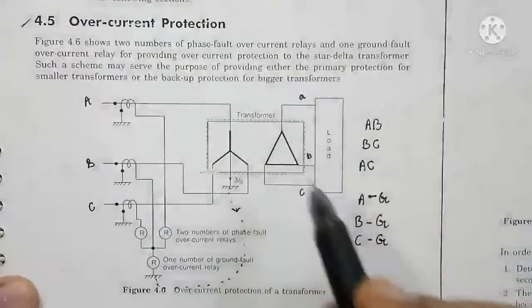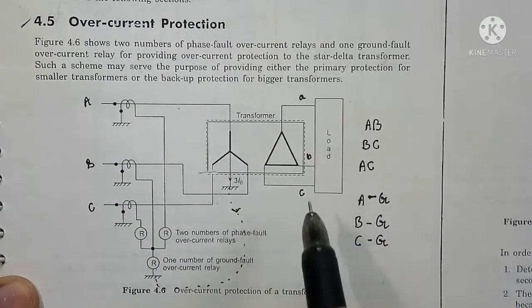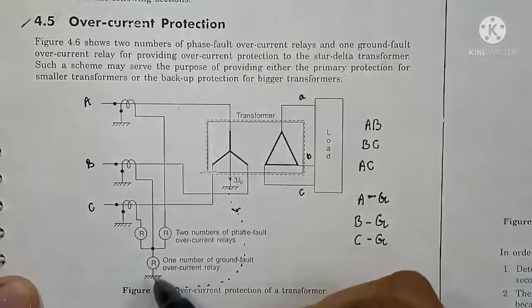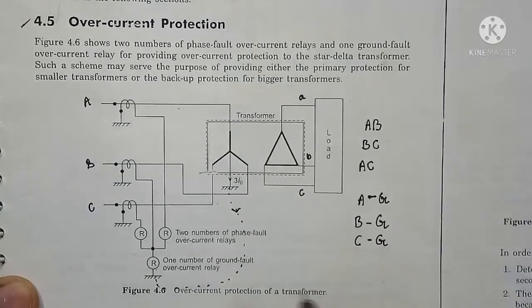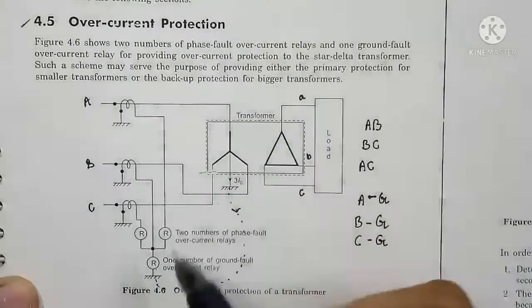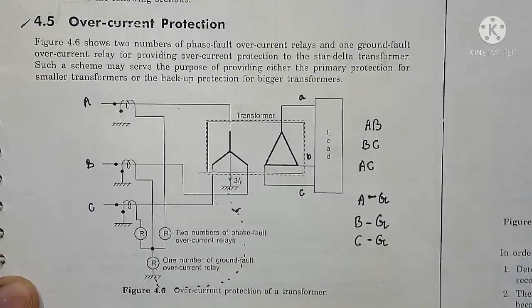When the transformer operates at full load with balanced load condition, then there will be no current flowing through the ground fault relay. But if load is unbalanced, then there will be certain current flowing through the ground fault overcurrent relay.